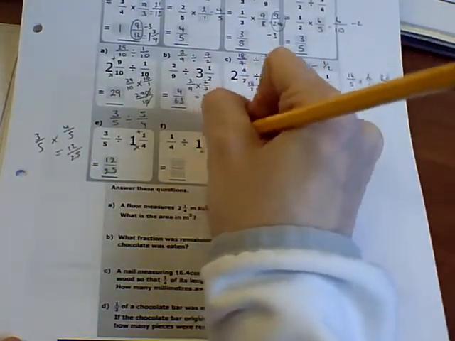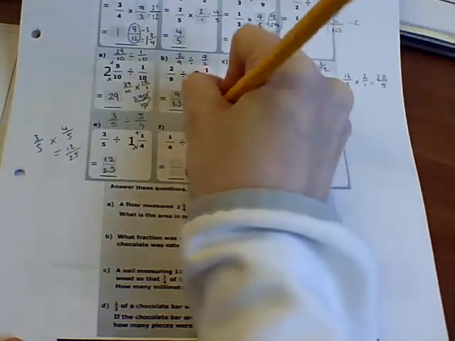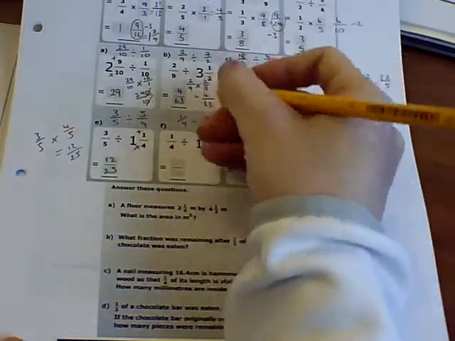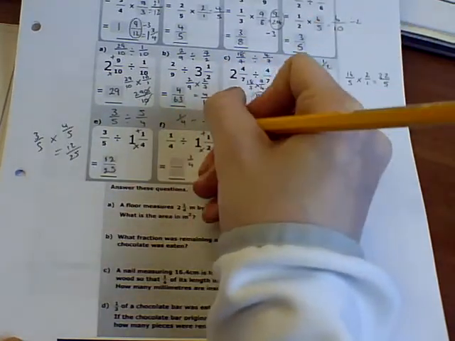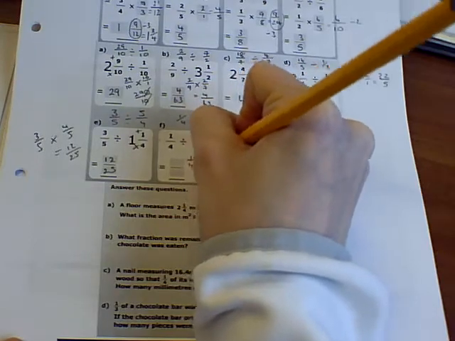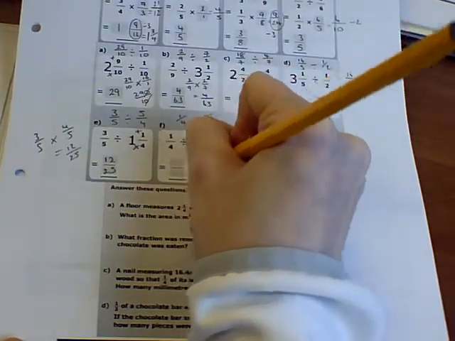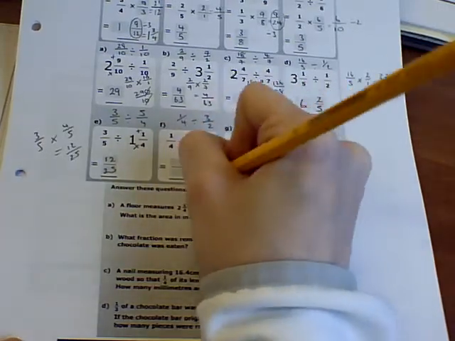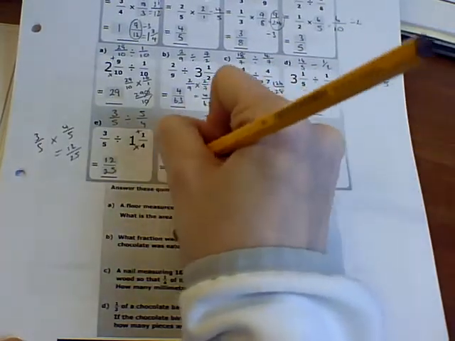Next one, 2 times 1 is 2, plus 1 is 3 over 2. It's 1/4 divided by 3 over 2. Keep, change, flip. Keep quarter, change divide to multiply. Flip 3 over 2 to 2 over 3 and multiply across. 1 times 2 is 2. 4 times 3 is 12. We could divide both top and bottom by 2, so that becomes 1 over 6.